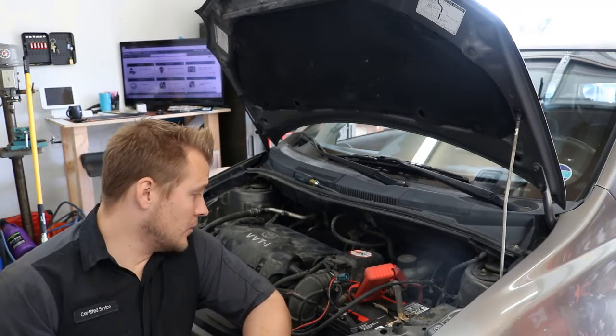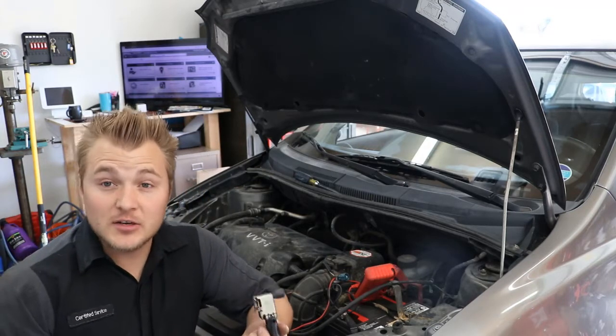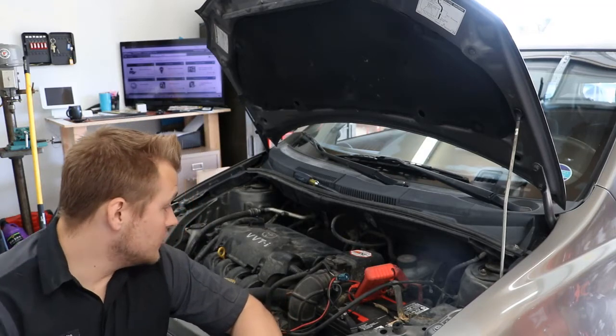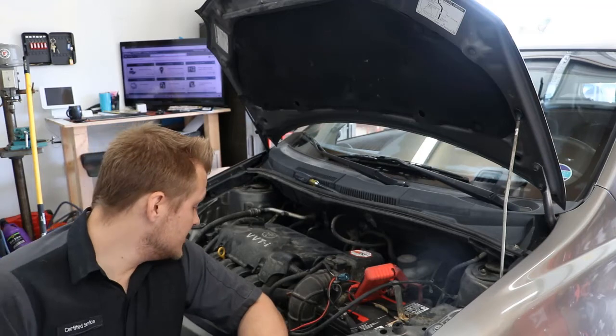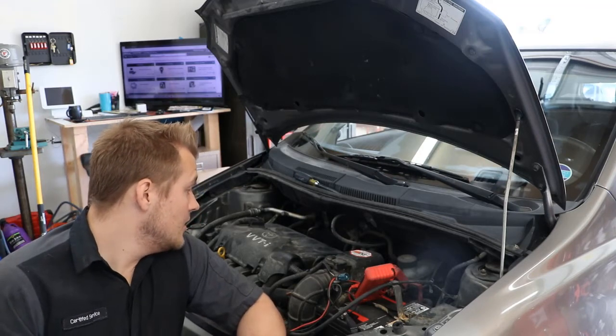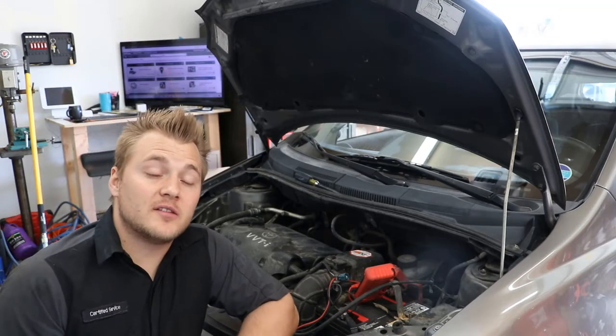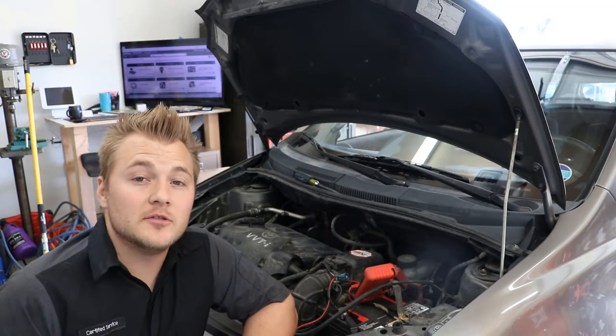So after performing just a simple test, the solenoid is in a good working condition. There is a couple issues with the hose here. I'm going to request to replace the hose here because it is old and cracked, and that could be causing a small vacuum leak. But I'm also going to go ahead and test the rest of the system as well to see if we have a good seal.